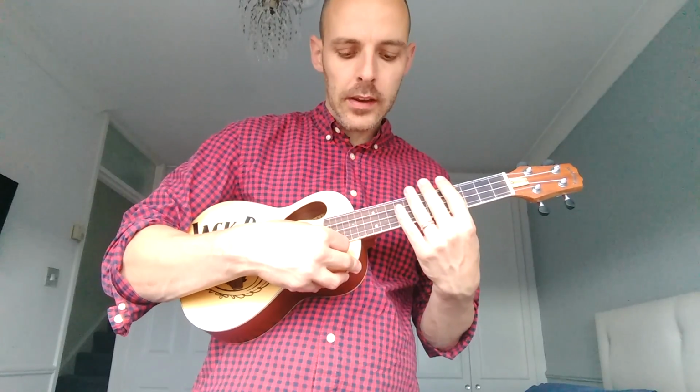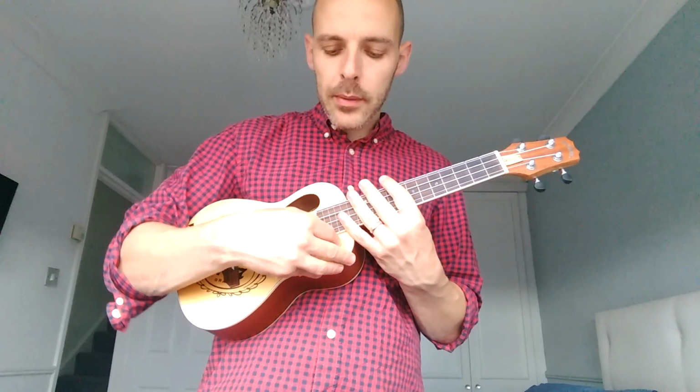One number that might shock you a little bit is a 0. What does a 0 mean? So a 0 on tab, and I'm going to put it up now, and you can see it's on the C string, represents an open string. Play the string without fretting anywhere. That's all a 0 means.